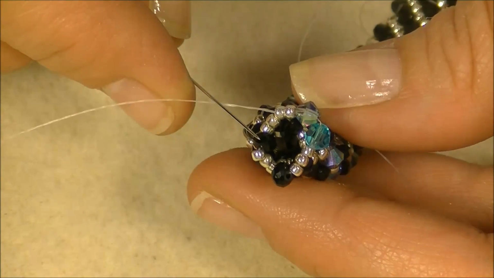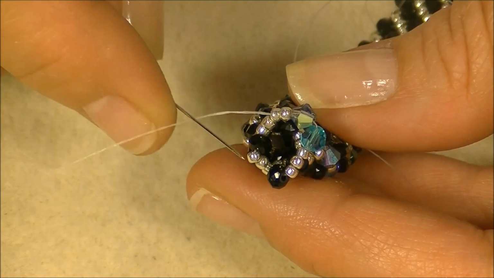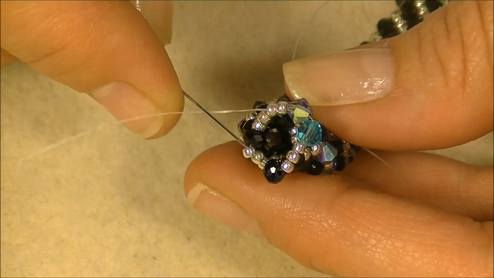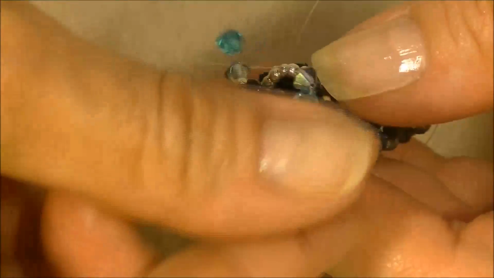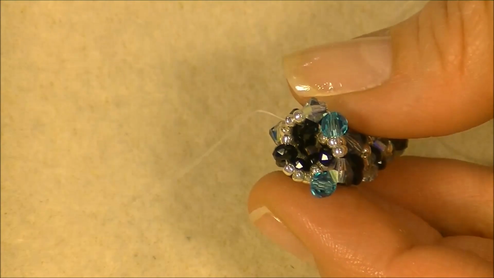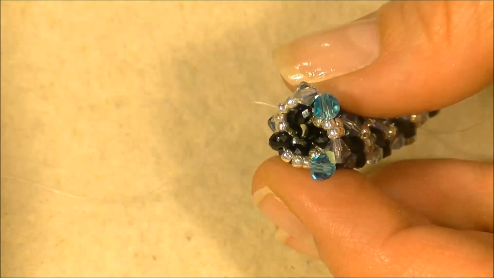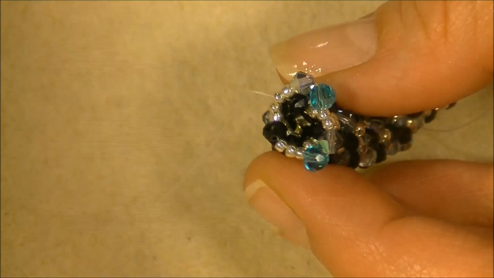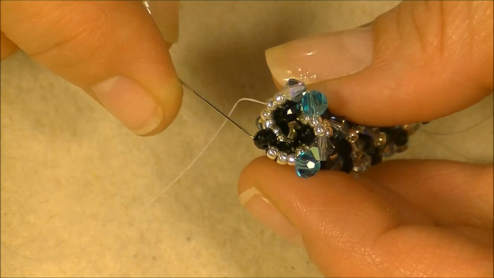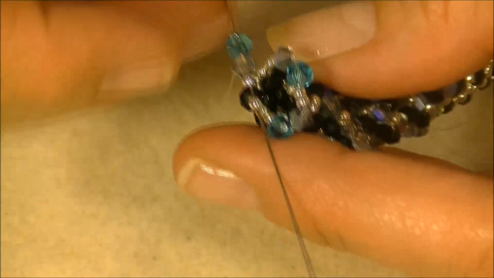And then I'm going to find my next rondelle because it's the big bead here in my last row, and I'm going to go into the bead behind it and pull very tightly. And then again, 4mm round, bicone crystal, 11/0 seed bead. Find my next big bead, which is this rondelle, go into the bead behind it.